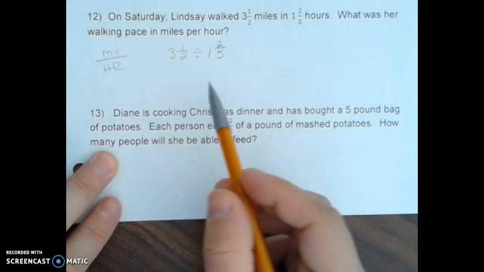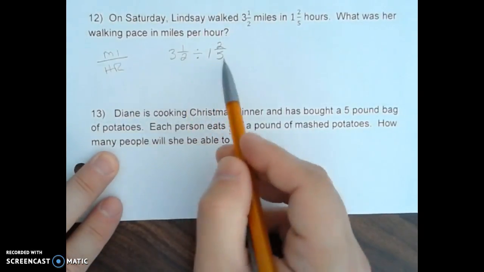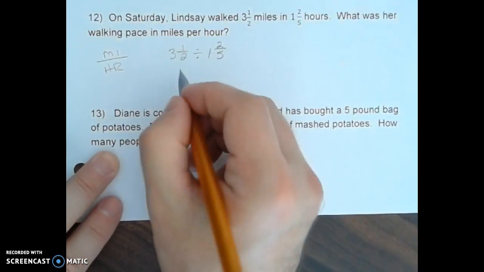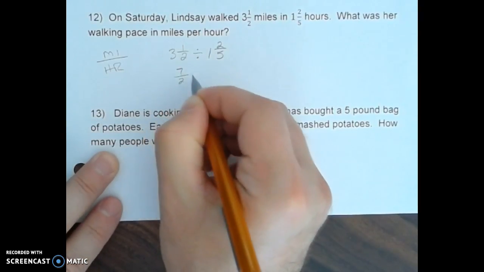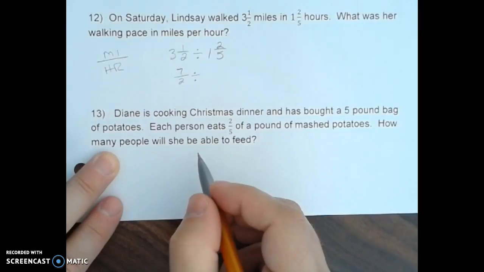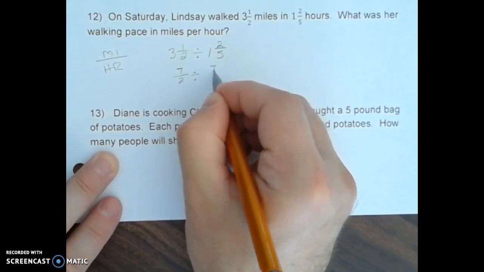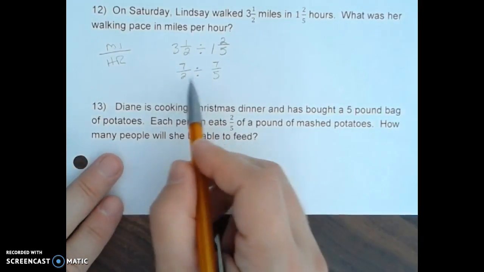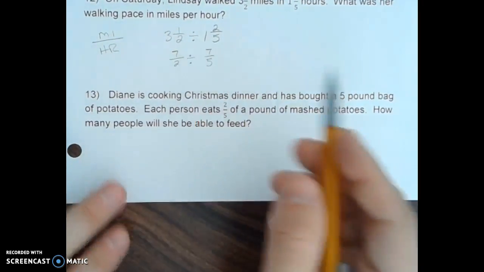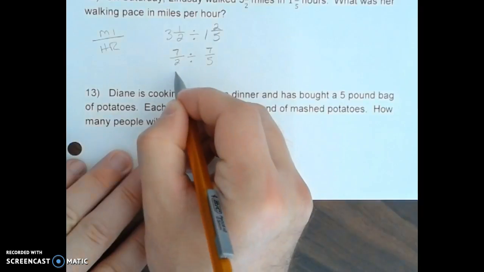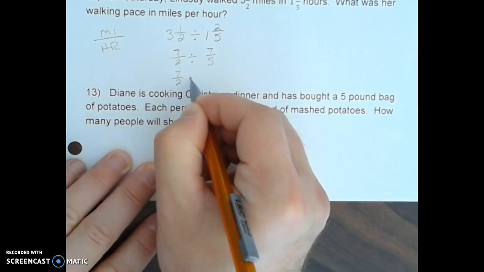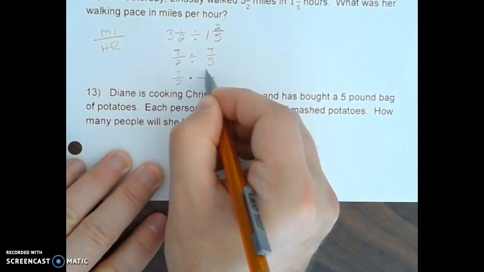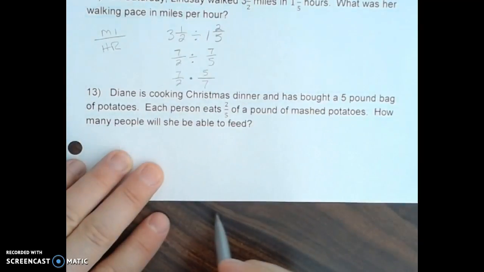Well, I'm just going to follow the steps that I used up above. I'm going to change each of these numbers into fractions first. 3 1/2 is the same as 7/2. And I'm going to divide that by 1 2/5. That's going to turn into 7/5. And now what I'm going to do with this, instead of doing this division problem, I'm simply going to multiply by the reciprocal of the divisor. I'm going to keep 7/2 the same, and I'm going to multiply not by 7/5, but by 5 7ths.